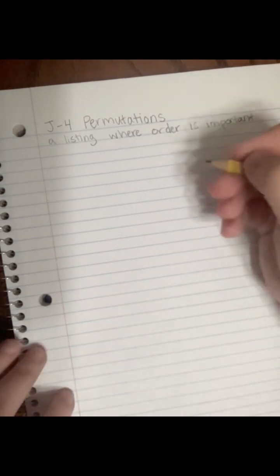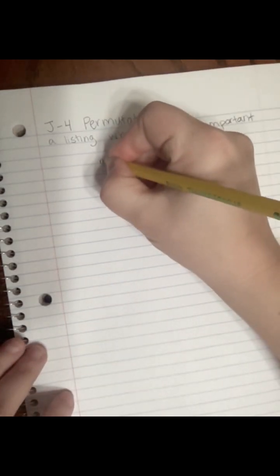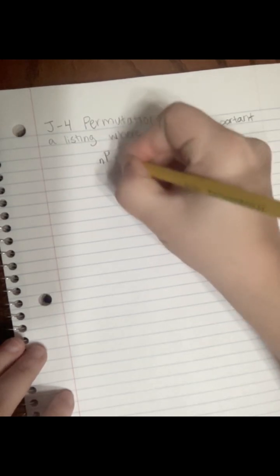Okay. All right. So the way that we write this is we write a lowercase n, uppercase P, and a lowercase r, parenthesis. And then we're going to write n, and then a comma, r. Now this n and this r are going to be replaced with numbers. This whole thing is the symbol that we use in our calculator to identify this.